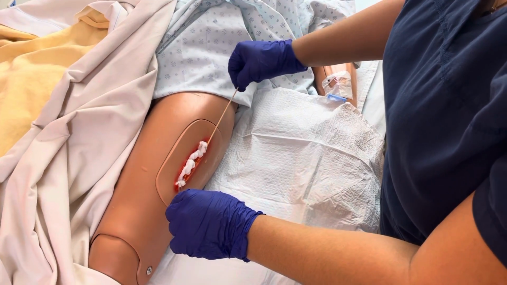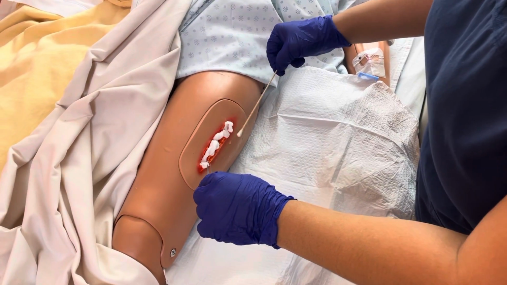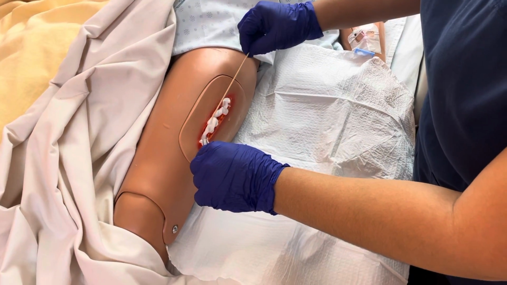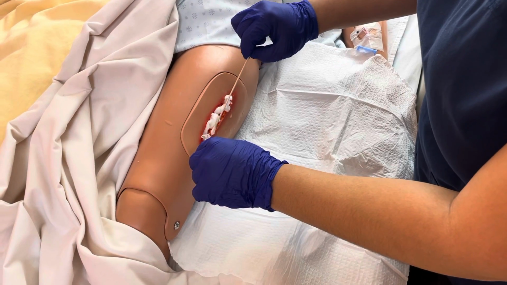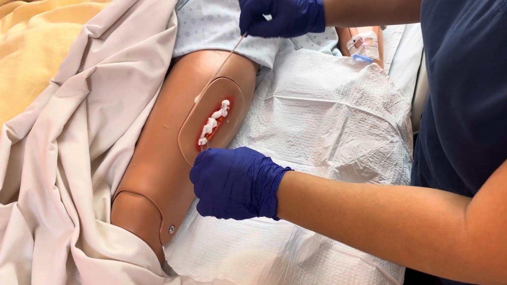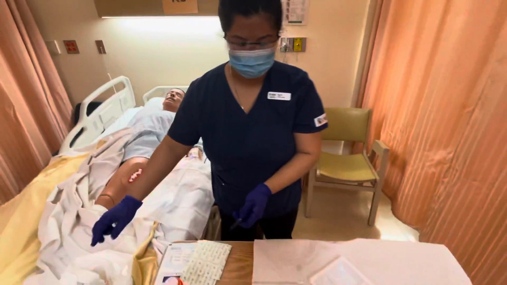So position this way. Okay, position this way when I take one. Position a little bit like this when I'm irrigating. Okay, that's good. And then we'll throw this into the garbage.